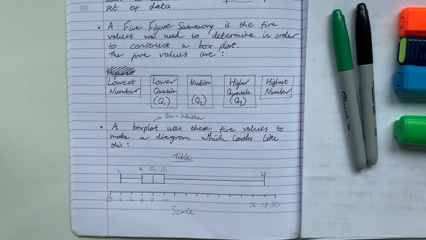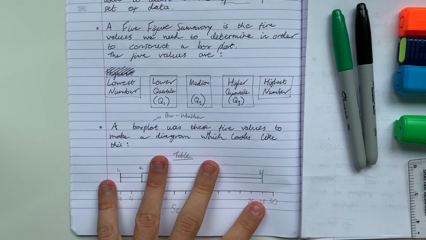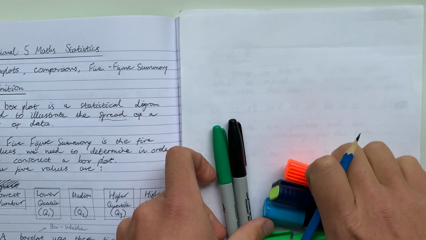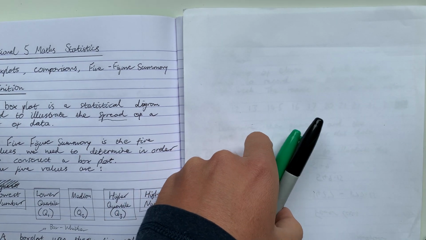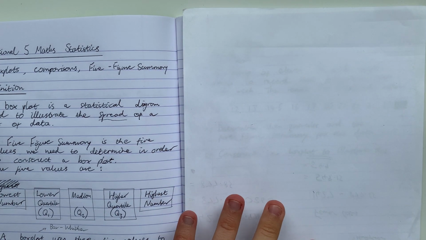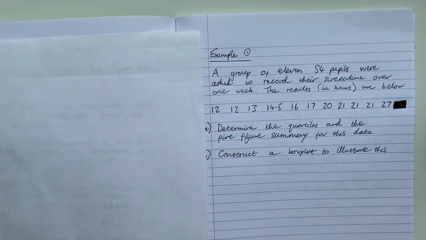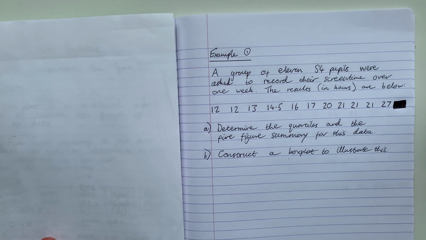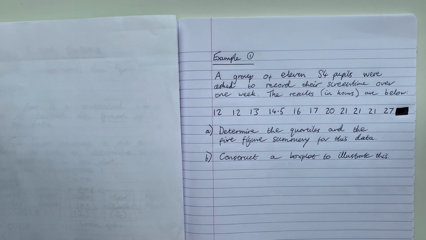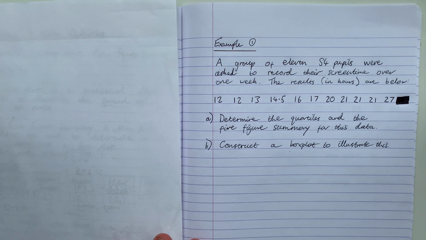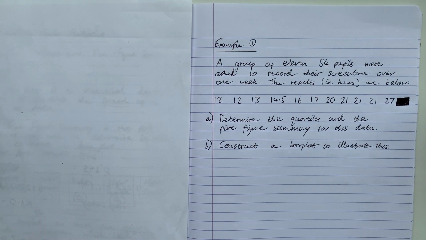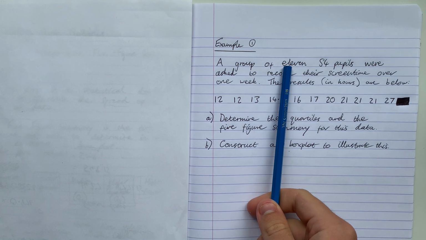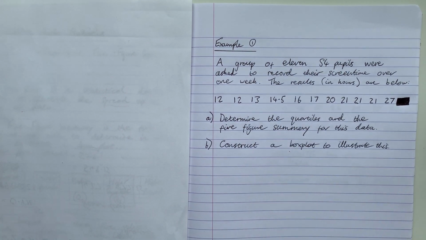So I think without further ado, we can look at an actual example and we can do one from some real data. So I'm going to move my pens out the way. And we can move this out the way as well. In fact, we'll keep that there so it's not distracting us. So let's look at example 1. We're going for a group of S4 pupils again to keep it relevant. So we've got a group of 11 S4 pupils. You might be wondering why I'm using the number 11 all the time. We'll see that in a minute.